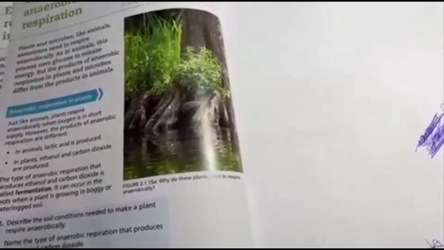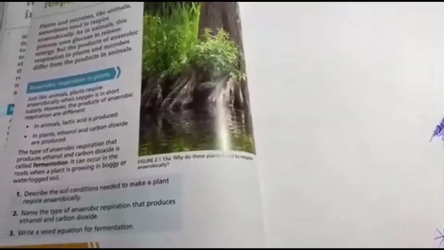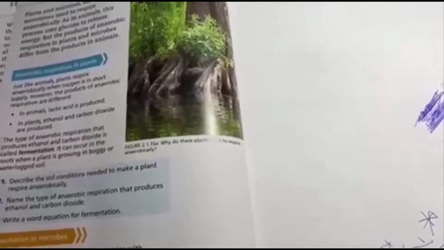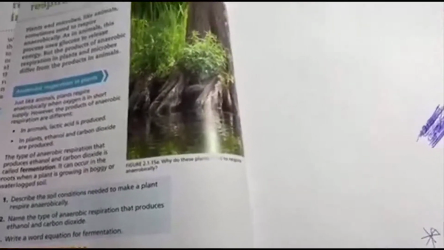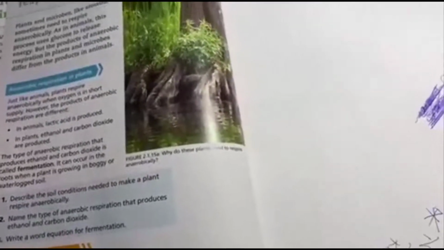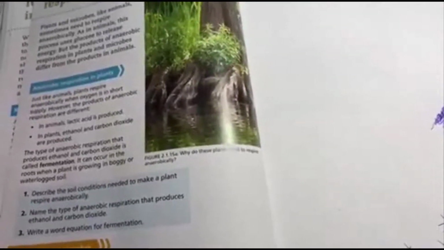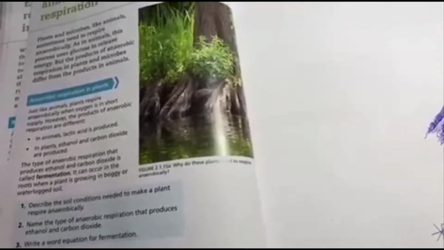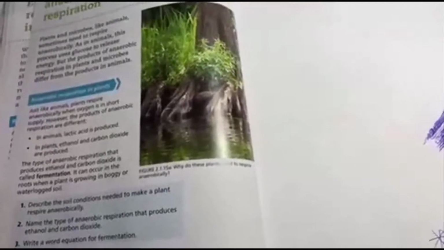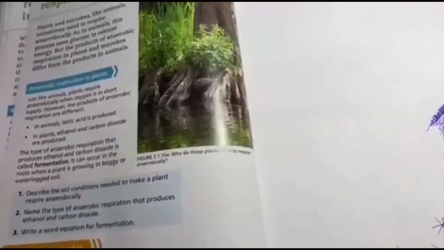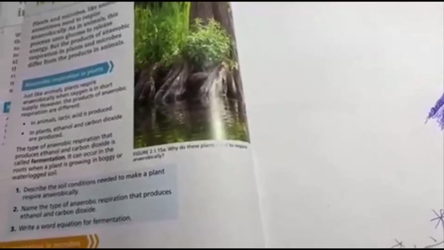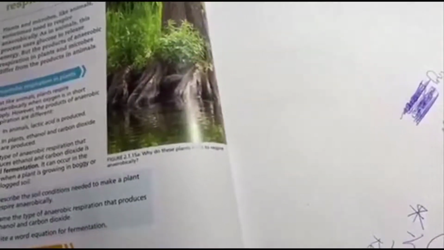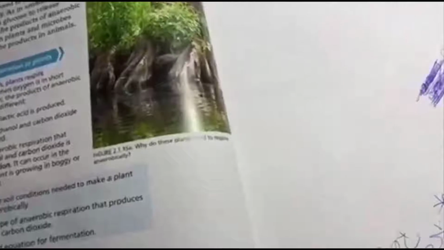Okay, for today, we're going to go to anaerobic respiration, which probably occurs mostly in plants. It does occur in animals, but more likely in plants. But the products of anaerobic respiration in plants and microbes differ from the products in animals. In animals, what is produced from this reaction is actually lactic acid. Meanwhile, in plants, ethanol and carbon dioxide are produced. The type of anaerobic respiration that produces ethanol and carbon dioxide is called fermentation.